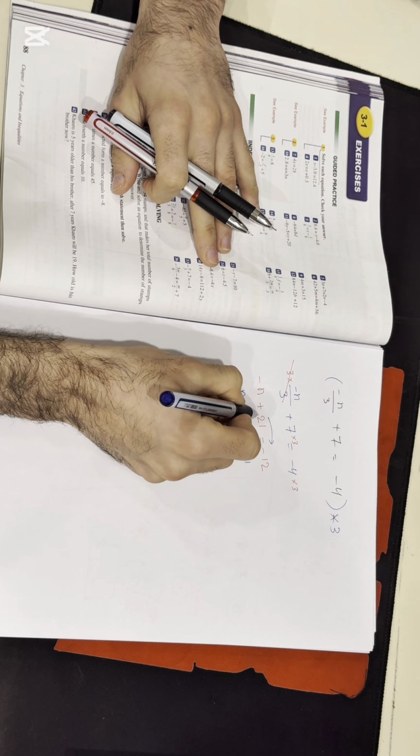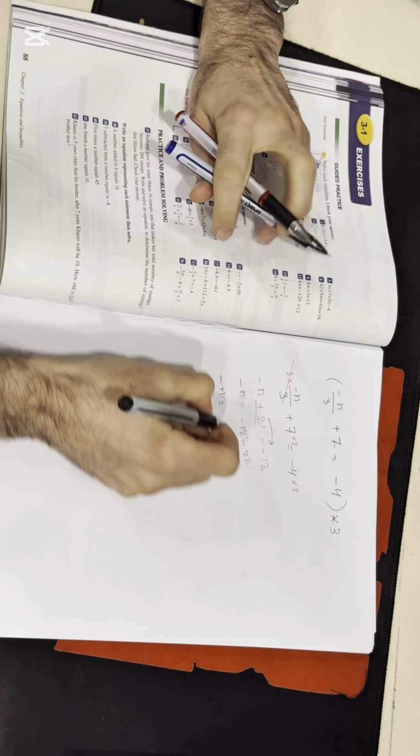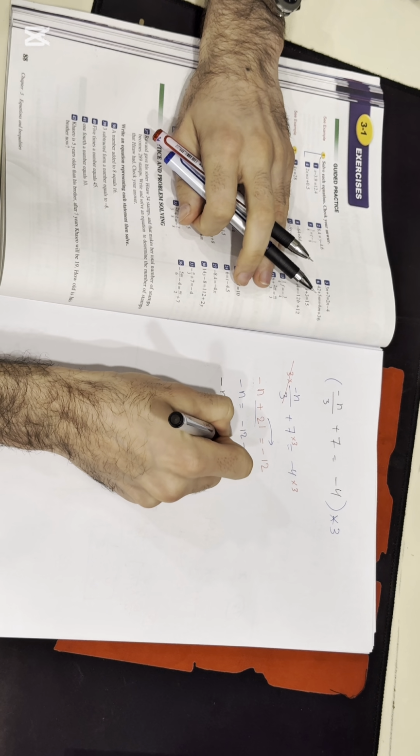Why does it become negative? Because it's already positive. When you move it to the other side, it will be negative. Then the answer will be negative n equal to negative 33.